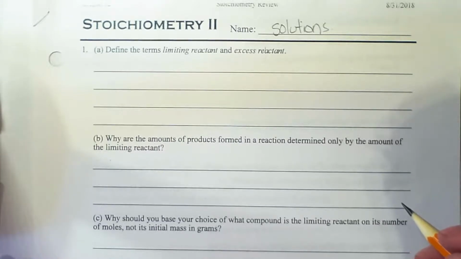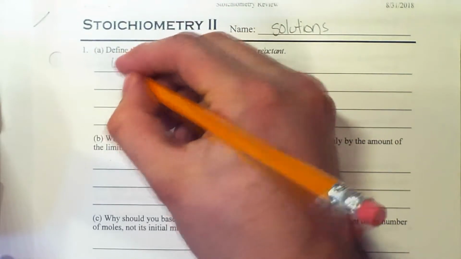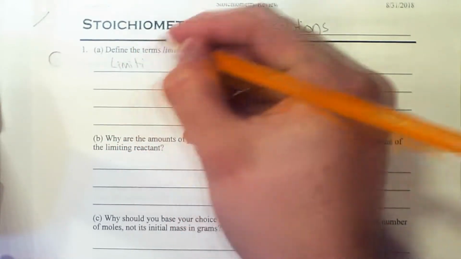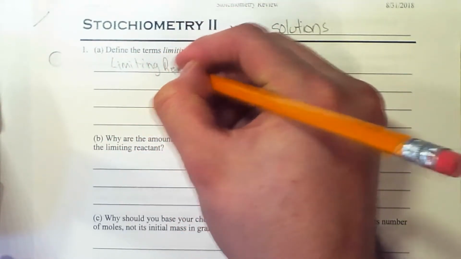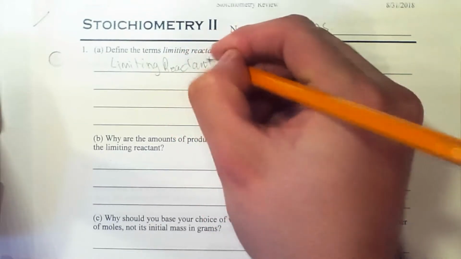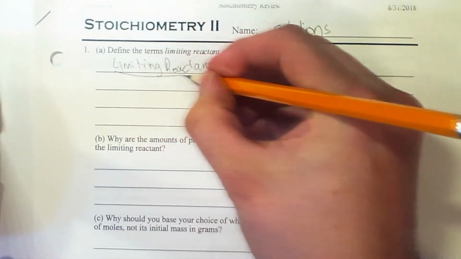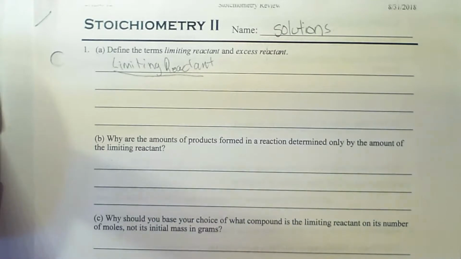So the first question is, define the terms limiting reactant and excess reactant. So we have the idea of a limiting reactant. And a limiting reactant is simply any chemical species that runs out during the chemical reaction.